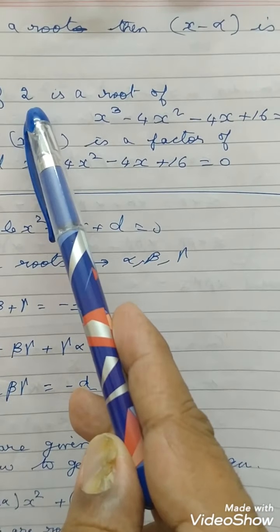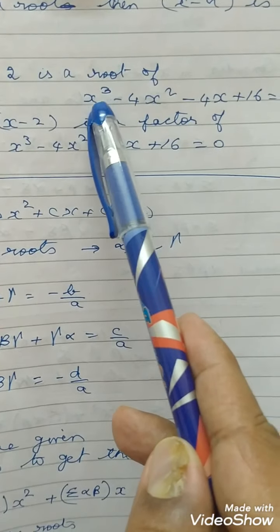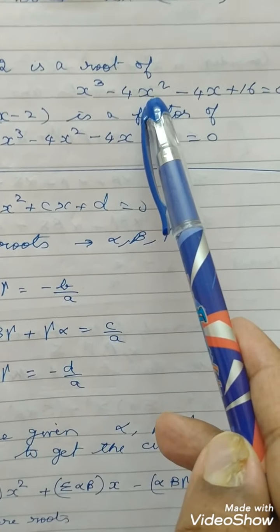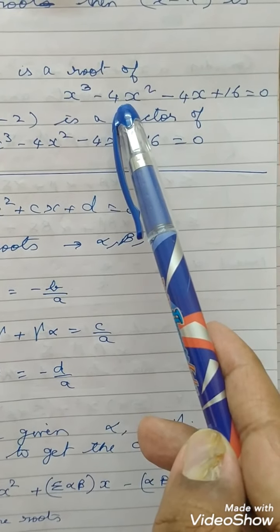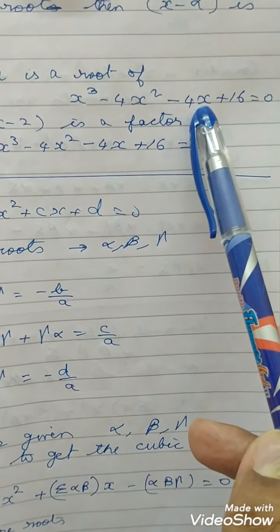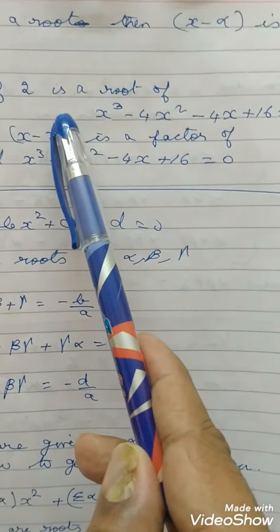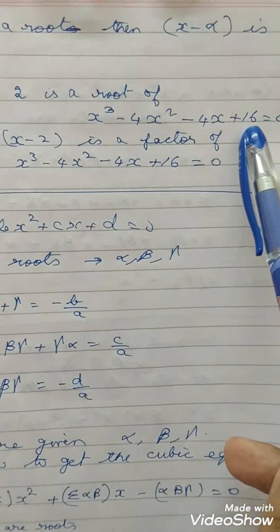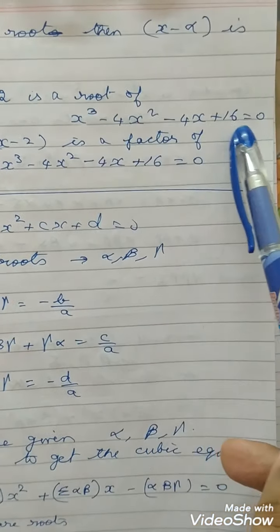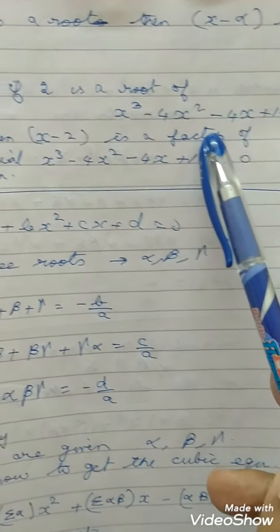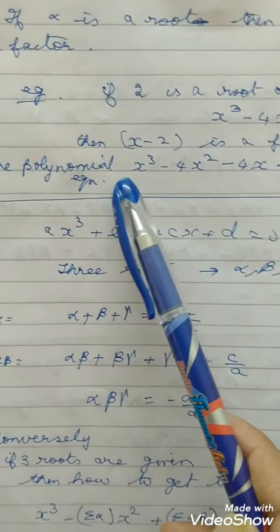Alright, so one of the roots I'm giving you is 2, and 2 is the root of this. If you want to cross check it, 2 cubed is 8, 2 squared is 4, 4 into 4 is 16. So here you have 8, 8 minus 16 minus 8, and then here you have minus 4 into 2, minus 8. So therefore minus 8, minus 8, minus 16, minus 16 plus 16 equals 0. So obviously 2 is a root of this. I repeat, 2 is given as a root of this cubic equation, then x minus 2 is a factor of the polynomial equation.